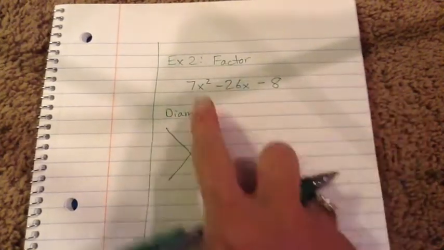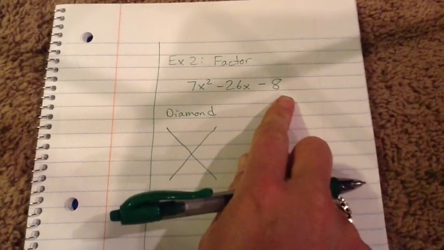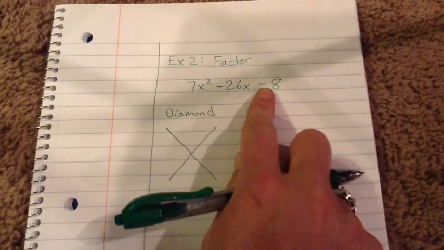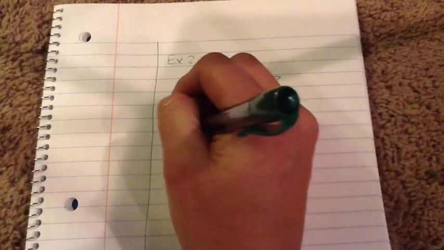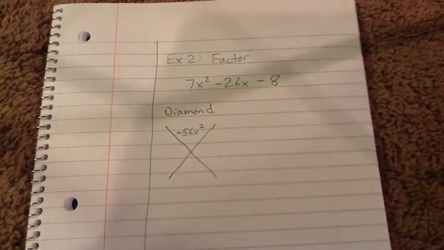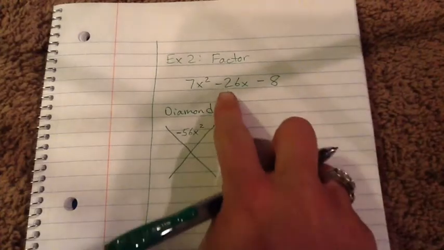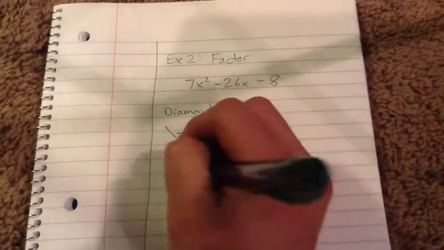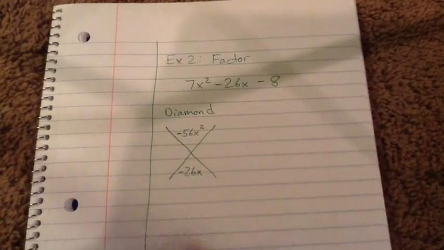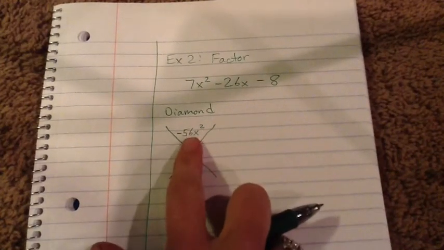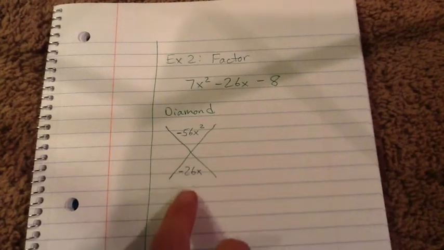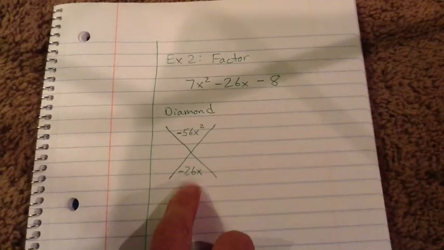And remember, multiply first term times the last term right here. So you need to check your signs. You have a negative here, so it's going to be a negative 56x squared. And then you want to bring your middle term down, negative 26x. Now this goes to those rules of the diamonds that we had talked about. So we have a negative up here with our multiplication, which means we know we have one positive and one negative, and our larger number will be negative because of this part.